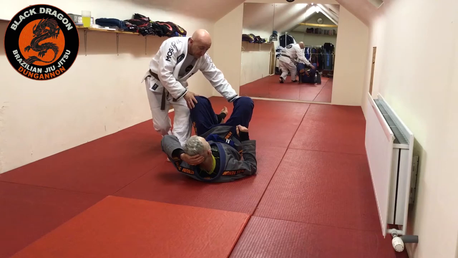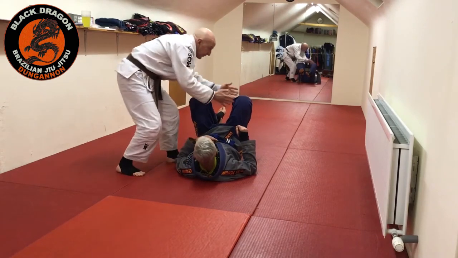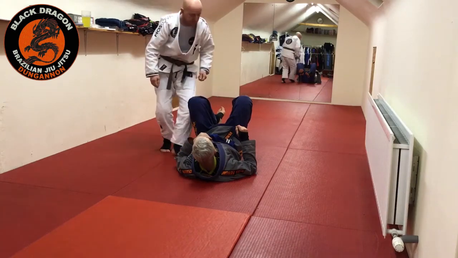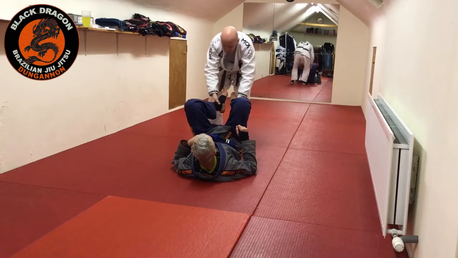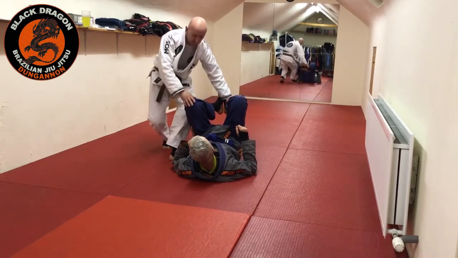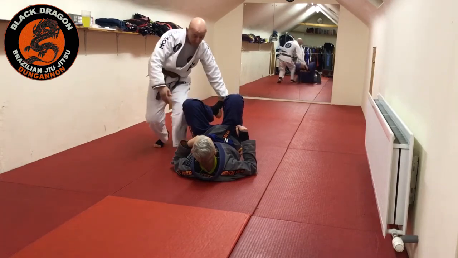Obviously, if Tyrone didn't do anything, this leg would have to come around so I'm perpendicular to him. So again, from the whole position: square step, crescent step. Square step, crescent step.